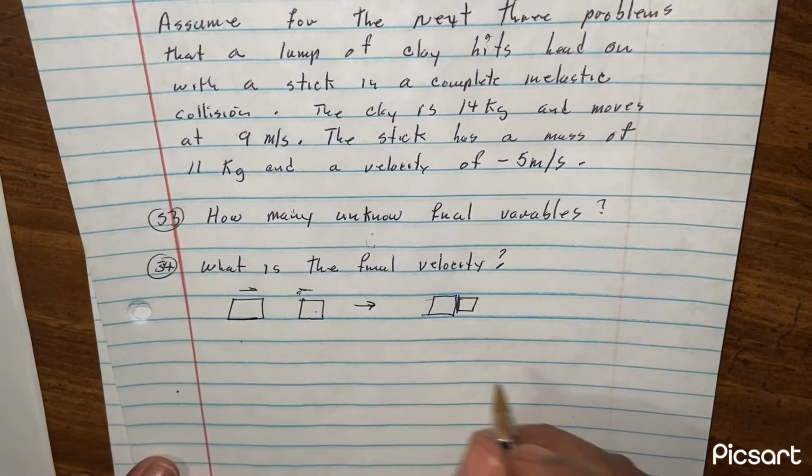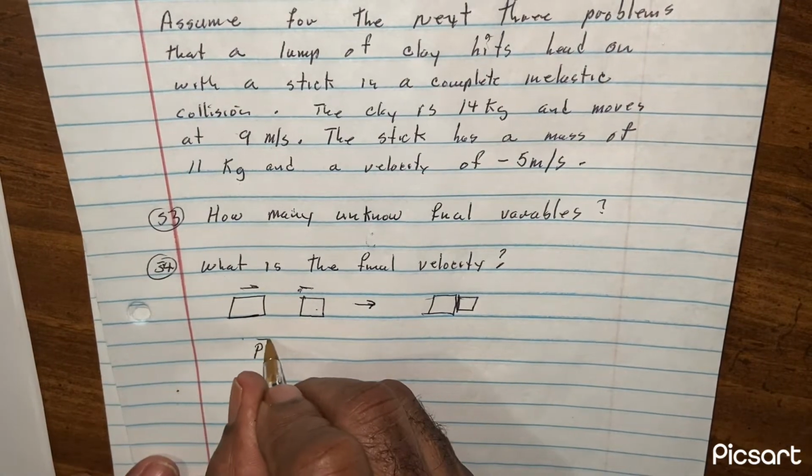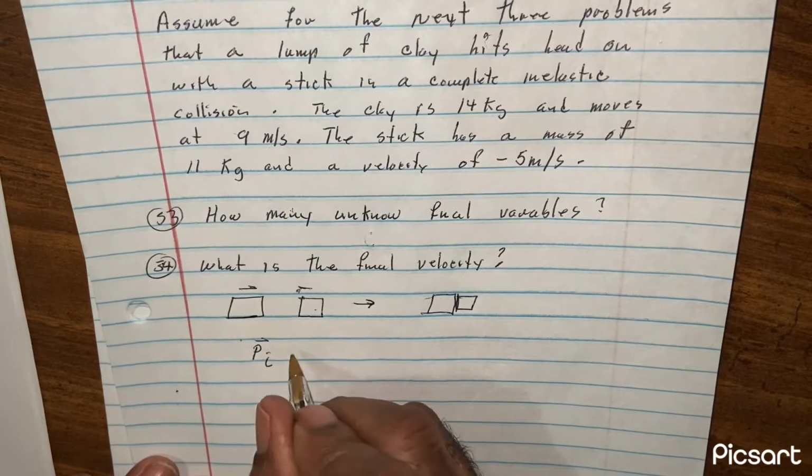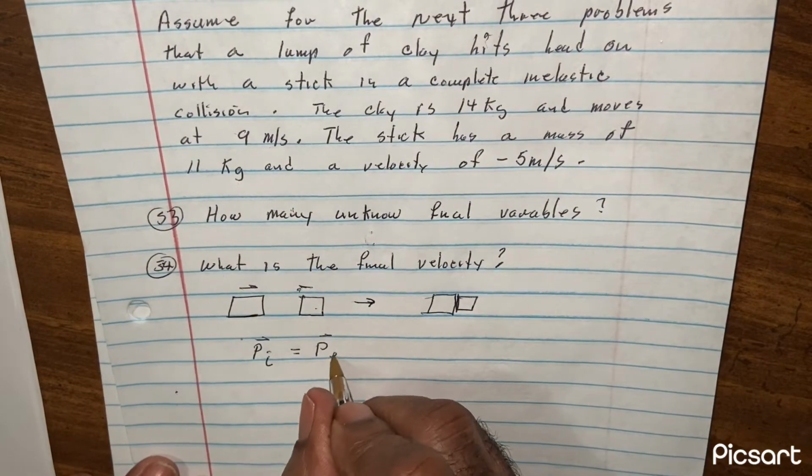So we start off as usual, P initial is equal to P final.